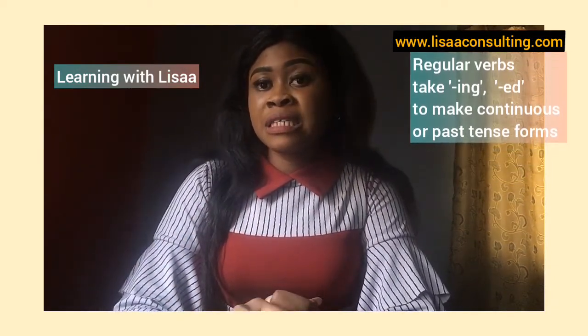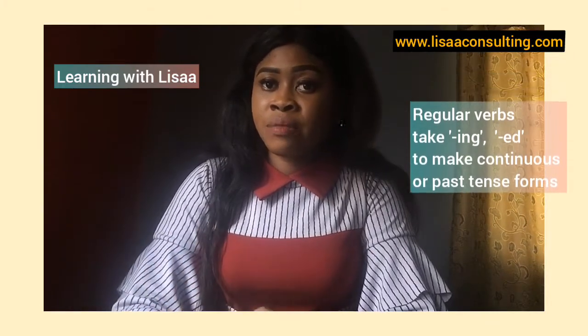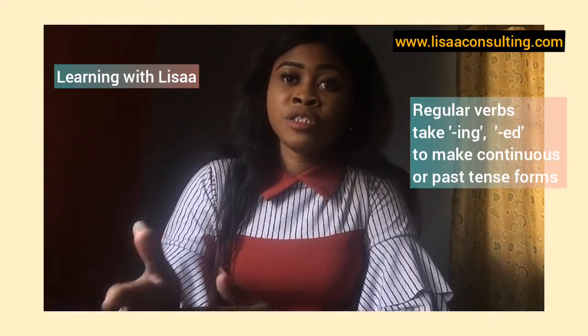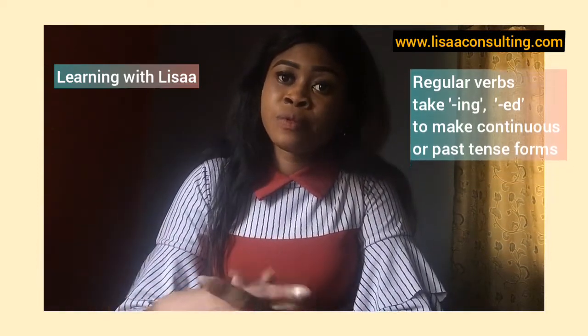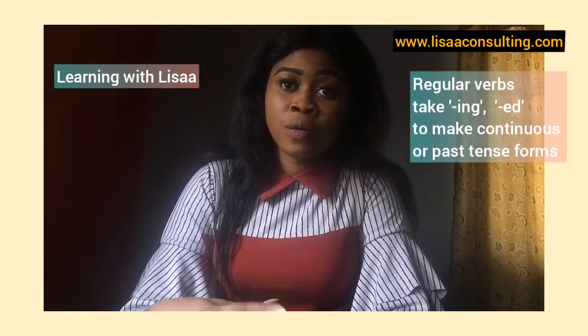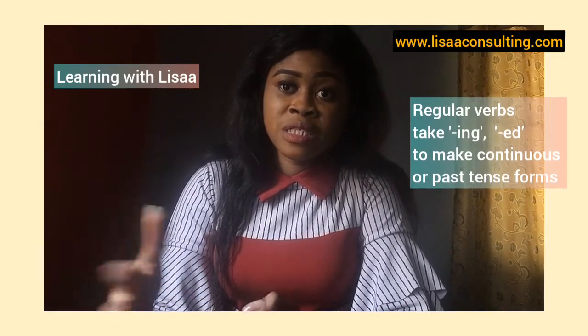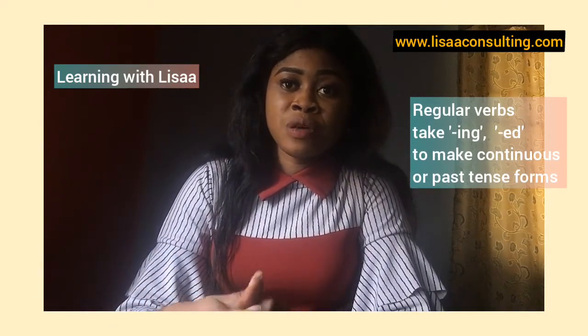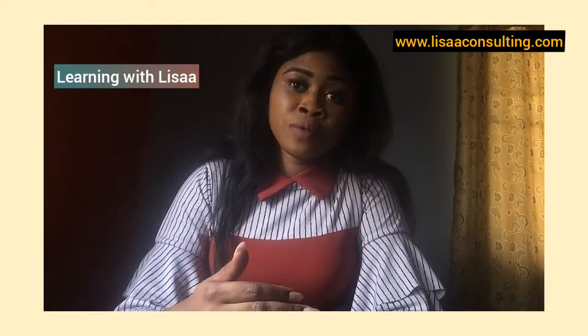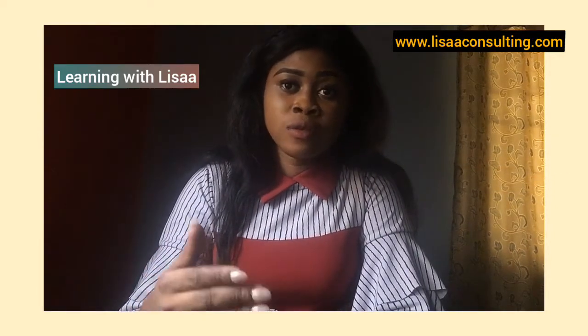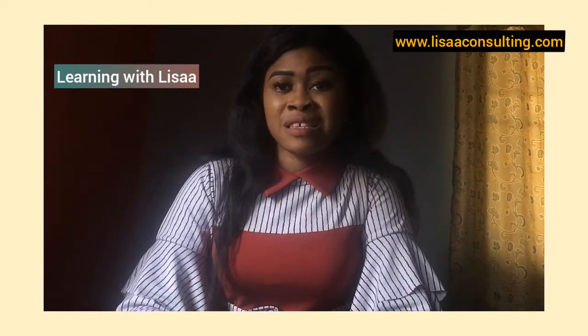So, in this instance, I mean taking ed to make past tense forms or taking ing to make regular present continuous forms. Example, the word walk, walking down the street. To make a past tense form, you just need to add ed to the word and you have walked. And then to make a present continuous form, you just need to add ing and you have walking. So now this is simple.